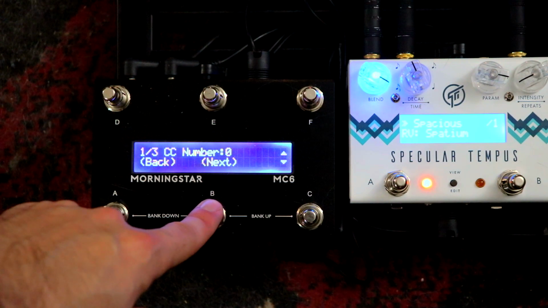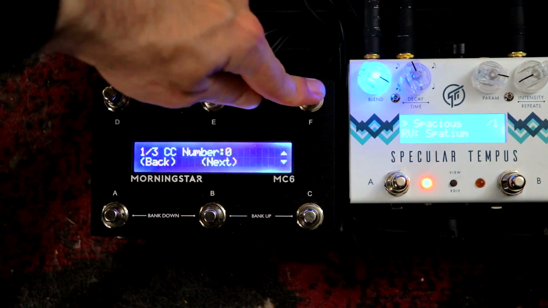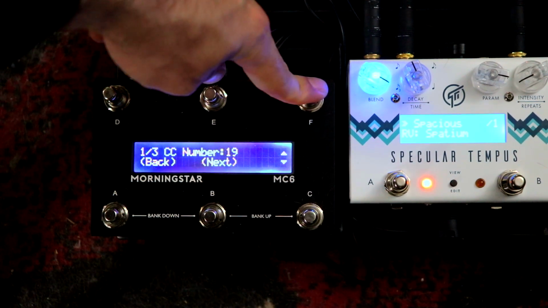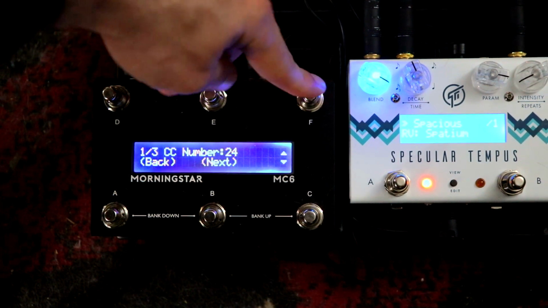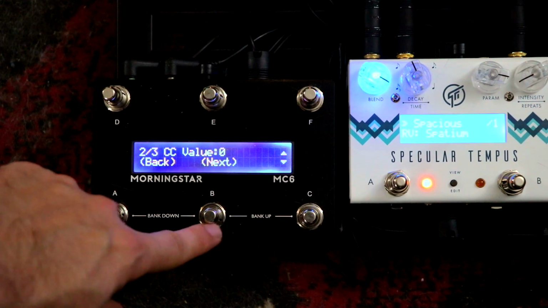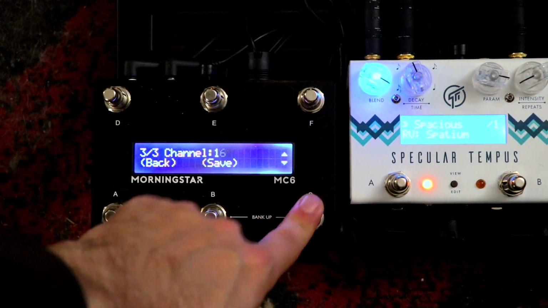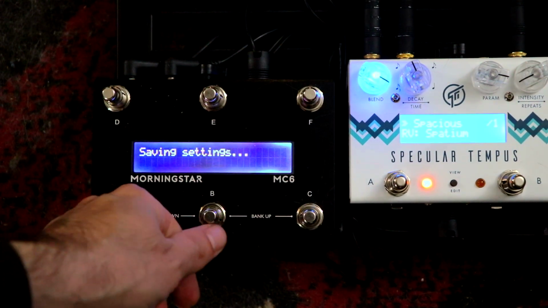The CC number for tap tempo is 25. The value doesn't matter. It can be any number, so we'll just leave it as 0. And then we'll set that to 15.